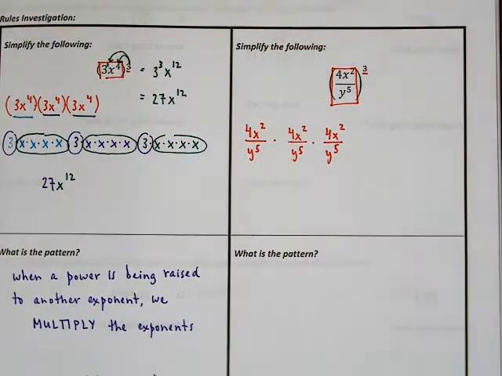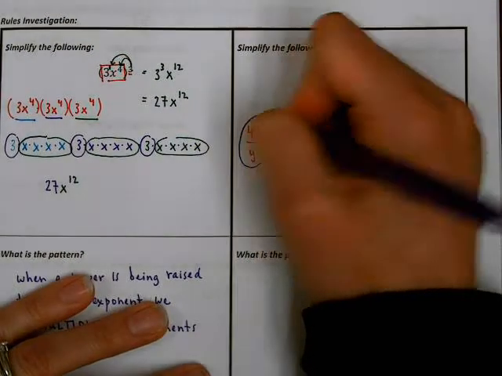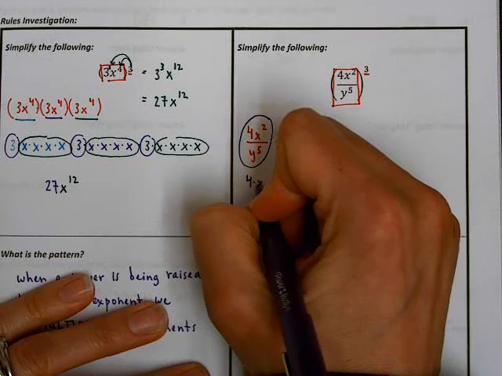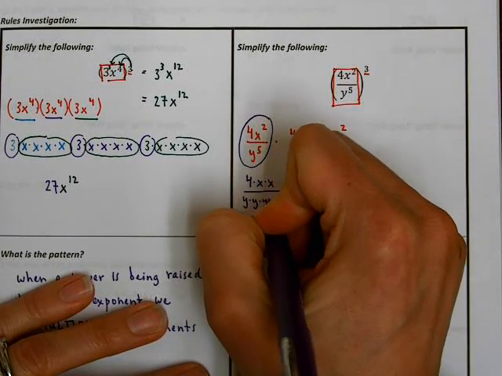And so now again, we can take each factor and expand it further. So for my first one here, I've got 4 times x over y times itself 5 times.